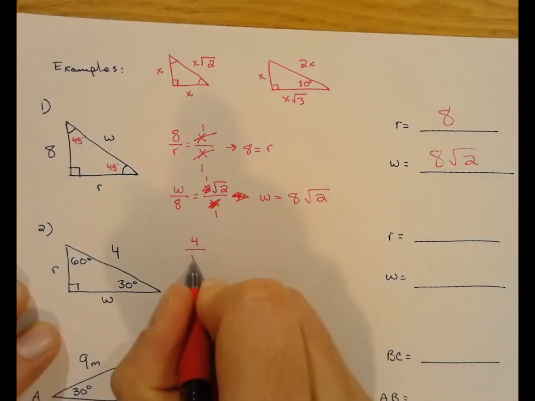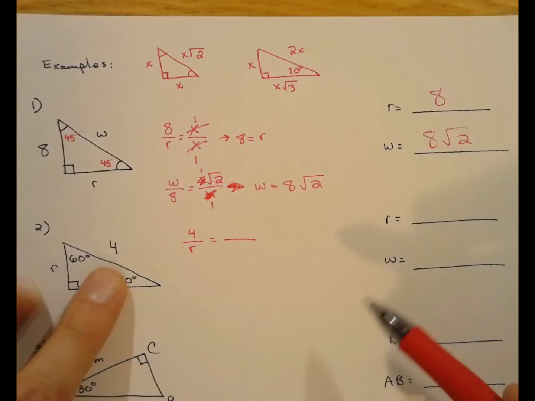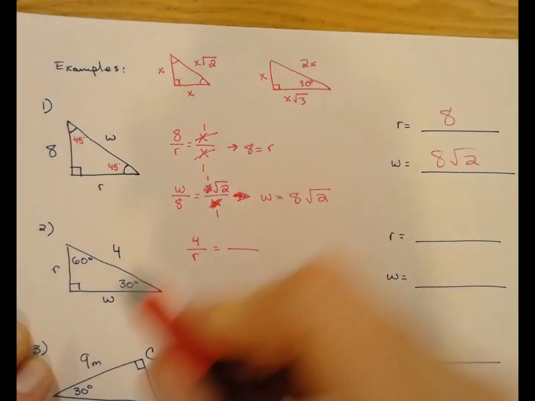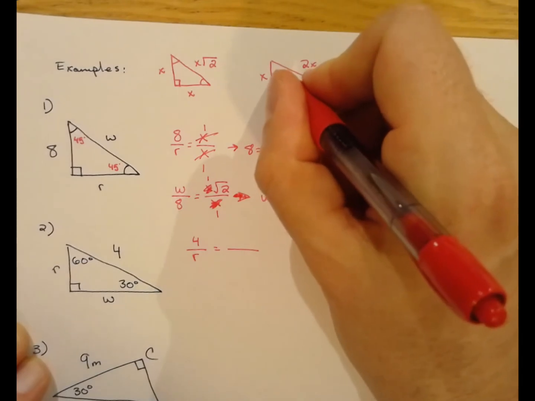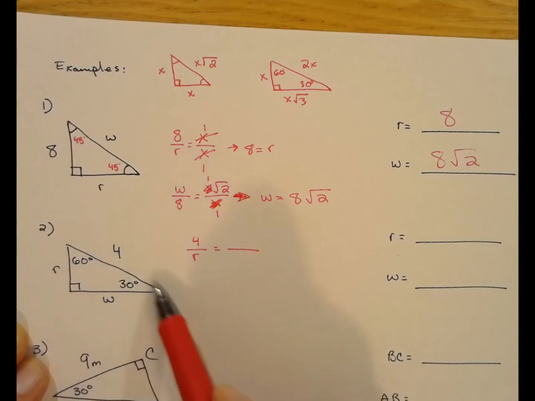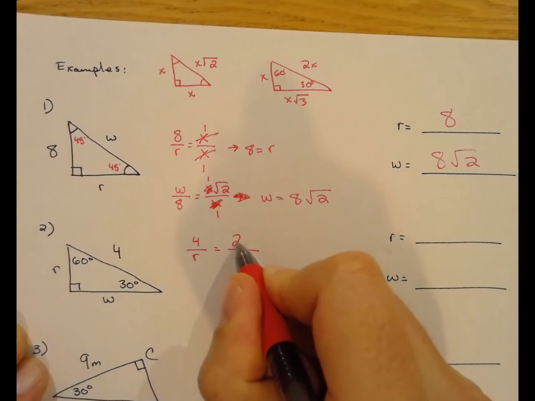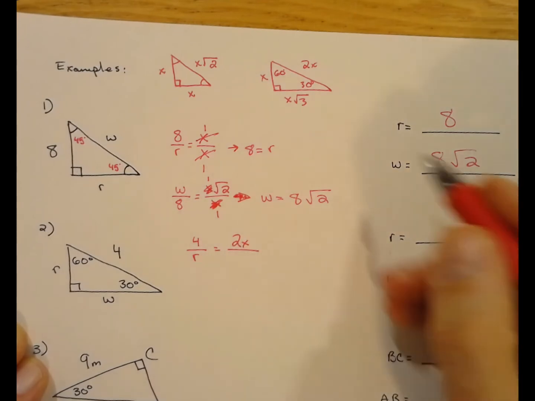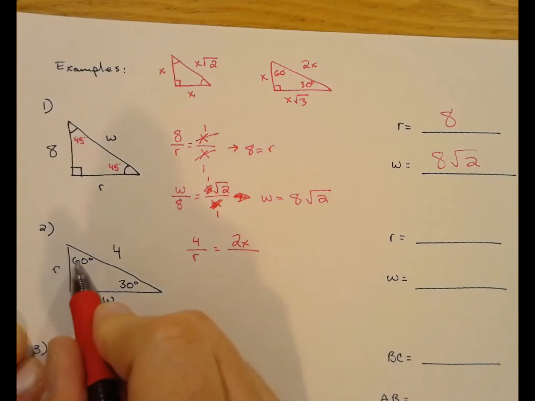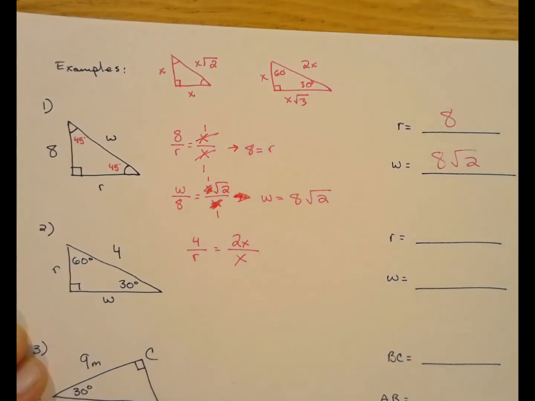4 over r. Could have done r over 4. Doesn't matter. So 4 is the hypotenuse. And this is a 30, 60, 90. So the hypotenuse between the 60 and 30 is going to match up to 2x. And then r in the denominator, that's between 60 and 90. In the theorem, that's going to match up to x.